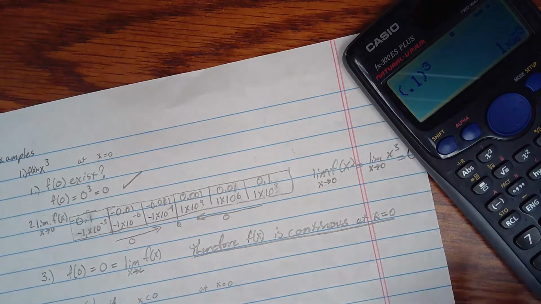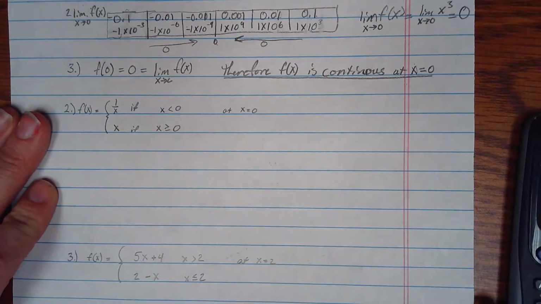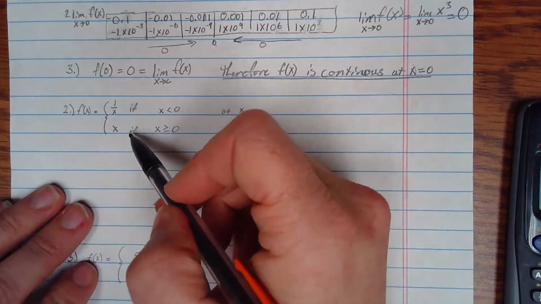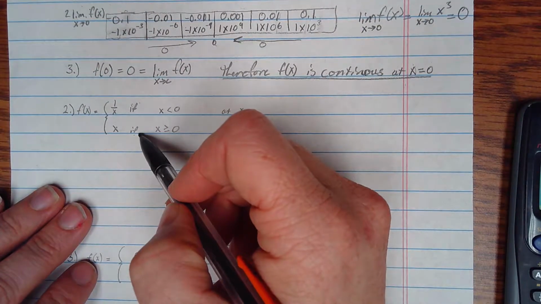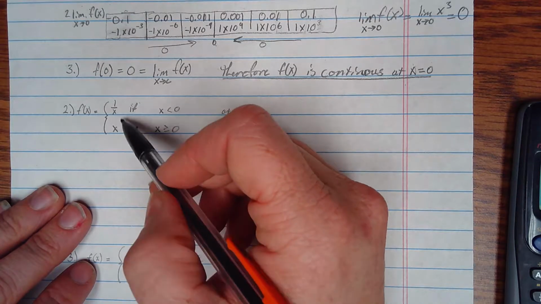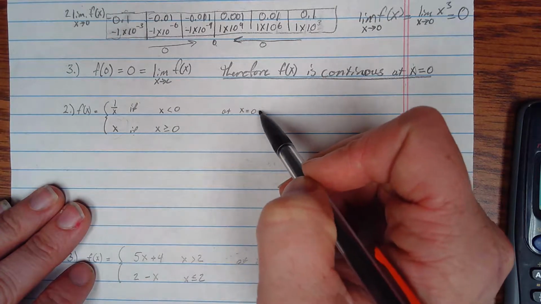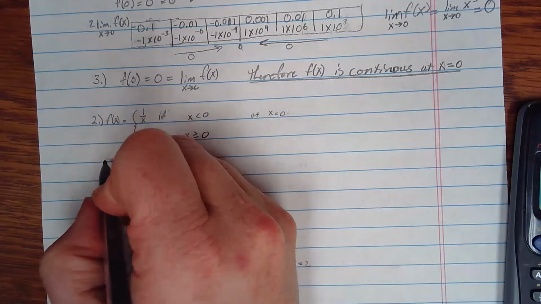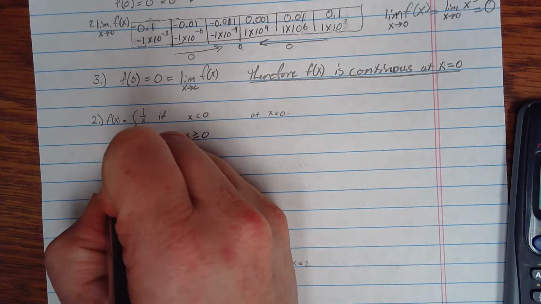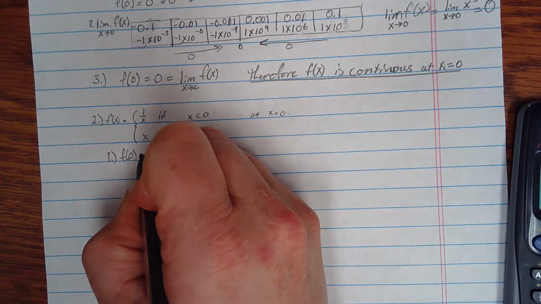All right, let's try another one. This is another kind of example you may run into where I have two pieces. Okay, so for part of the time I'm going to have to deal with this one, and for part of the time, I'm going to have to deal with this one. Again, I'm doing x's at 0. So, step 1. Does f of 0 exist?